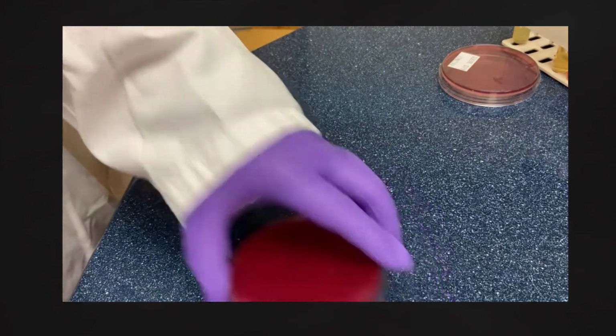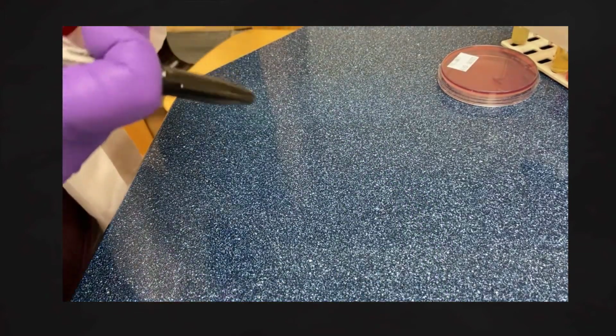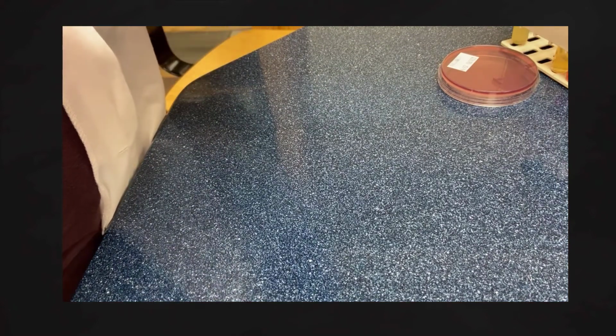Again, we need to make sure that we label our Petri dishes. We want to put our initials, and then in this case, we know that we're dealing with E. coli, so we're going to label it as E. coli.